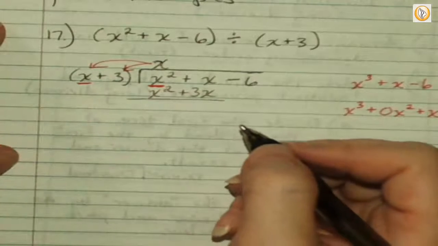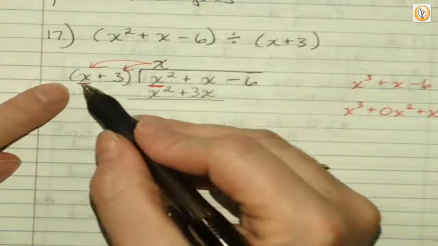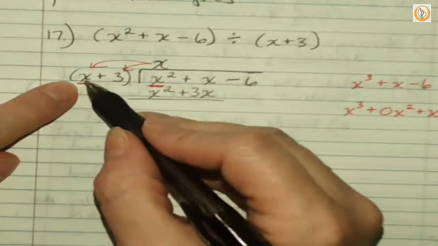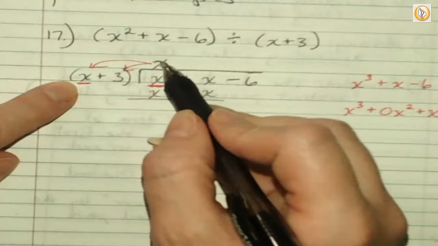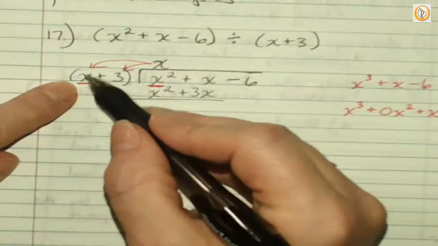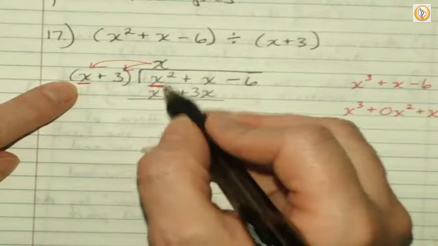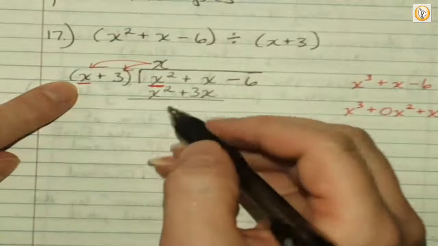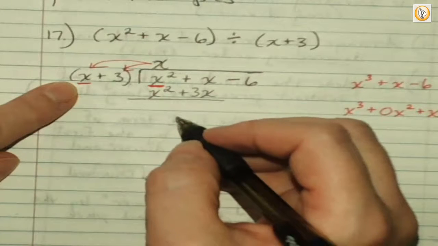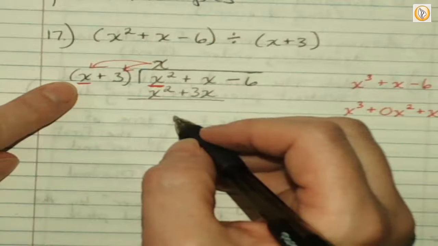Any questions about that? So we are only looking at the first terms. X goes in x squared, x times. So now we take that and multiply it by everything here. X times x is x squared. That works. You want to make sure they're the same. X times 3 is 3x. Do we understand that? Miranda, do you understand that? Okay, well, I'm not done yet.